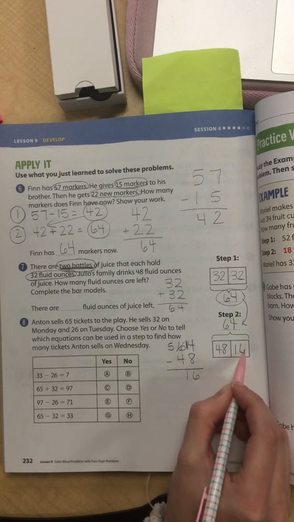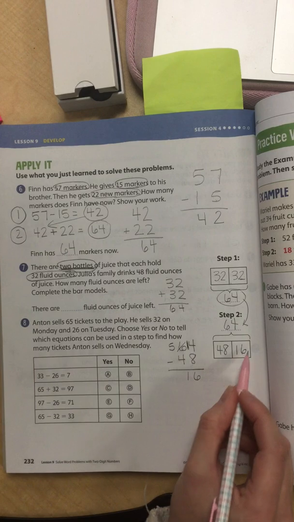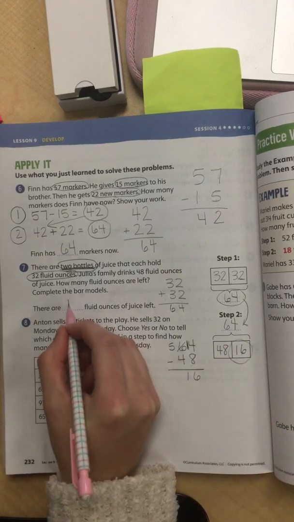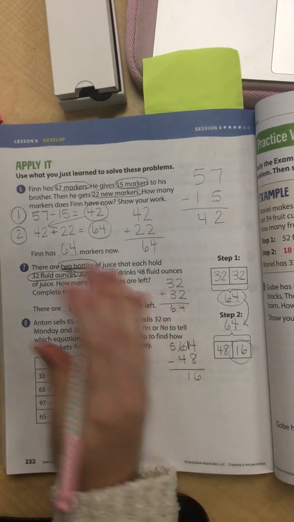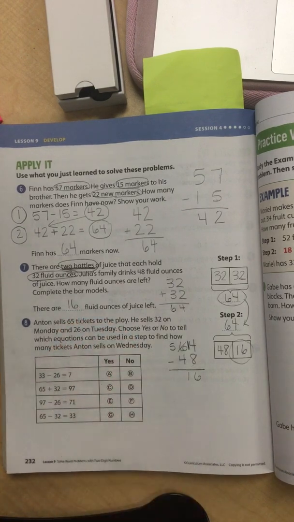So I have 16 fluid ounces left. Don't forget that we have to put 16 right up here. 16 fluid ounces are left.